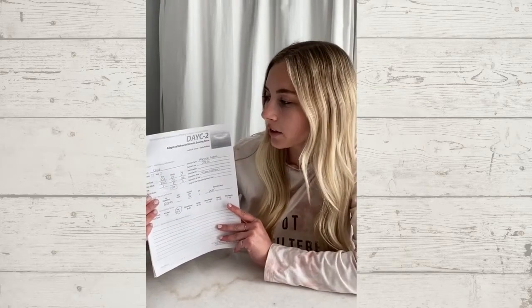This is the Developmental Assessment of Young Children assessment form. This is a form that you will fill out, but most likely do it in an interview format with a parent, or you'll do it as an observation as well with the child.